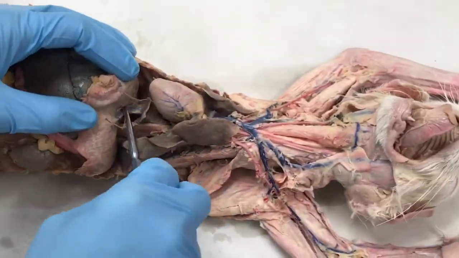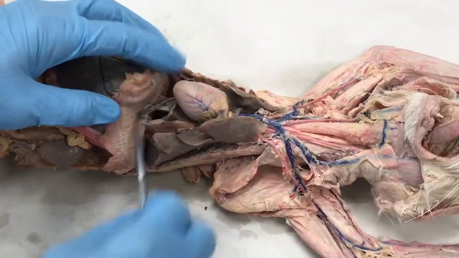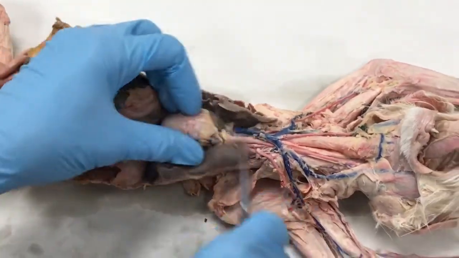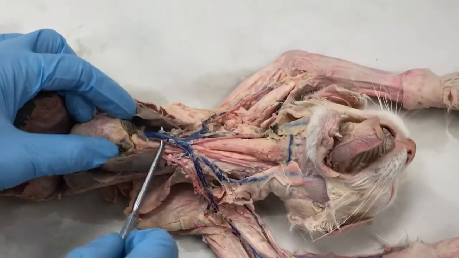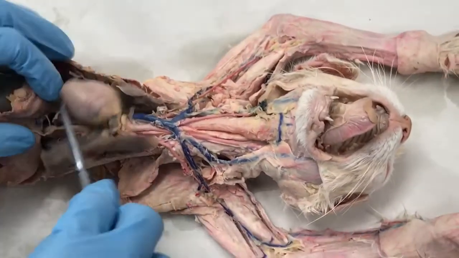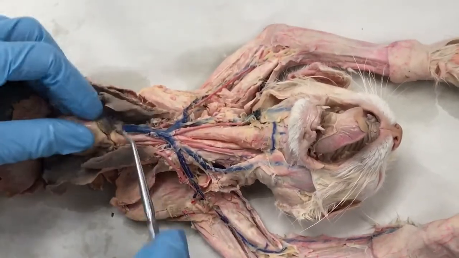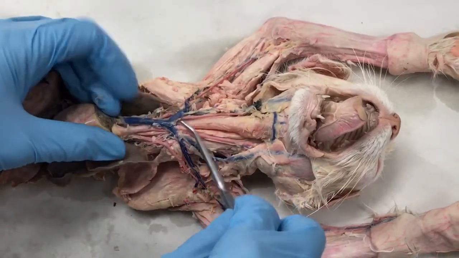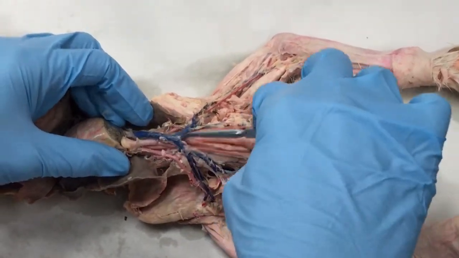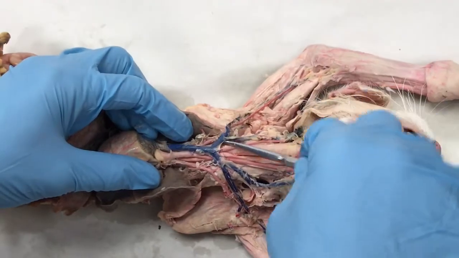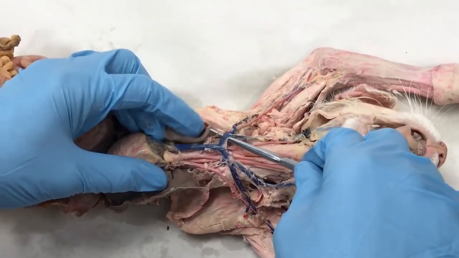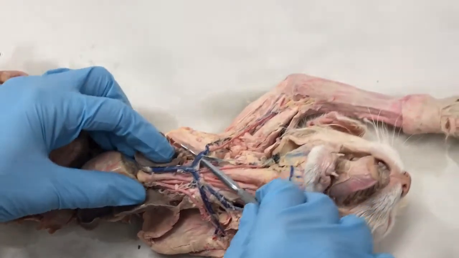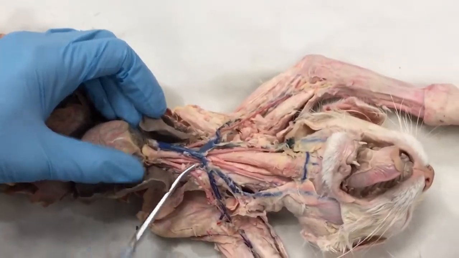So here, the landmark that divides the pre and postcava is not the diaphragm, it's the heart itself. Anything coming up this way from the heart is precava, and anything coming down from the heart this way is the postcava. So the precava basically branches into two branches, the left and right. This would be the right brachiocephalic vein, and you have a left brachiocephalic vein as well.